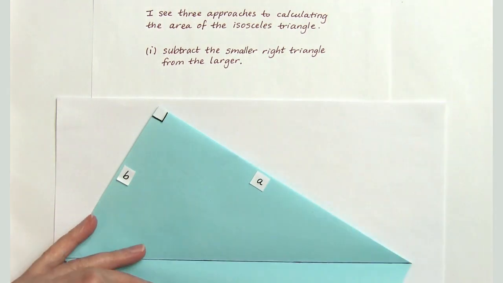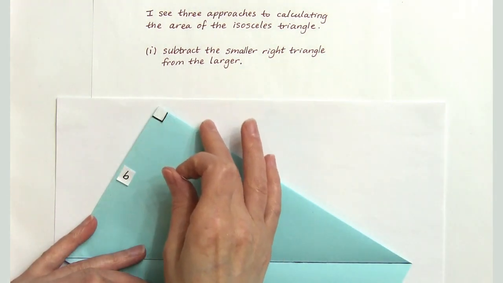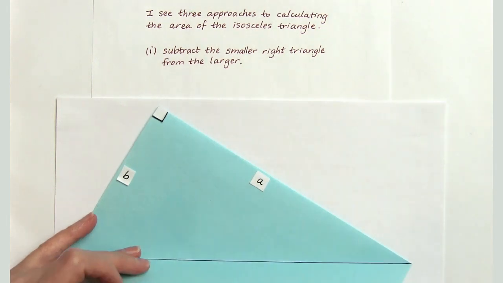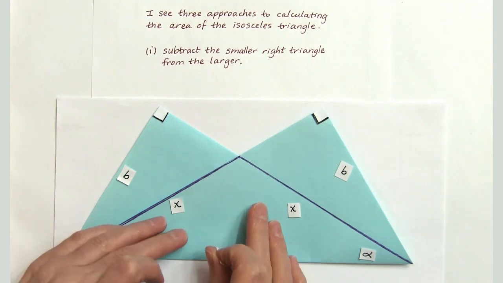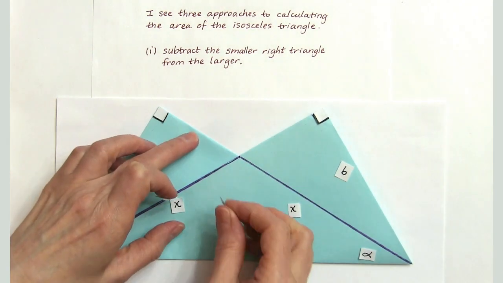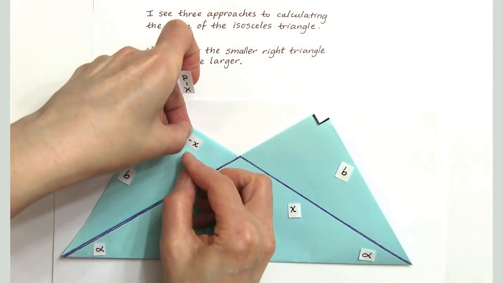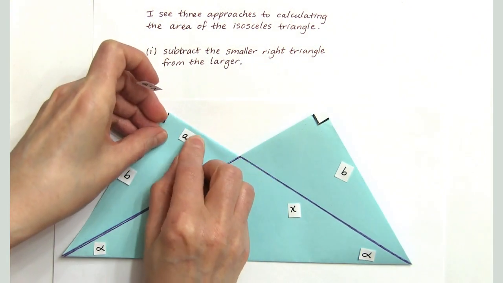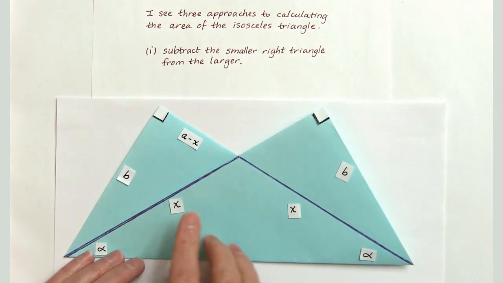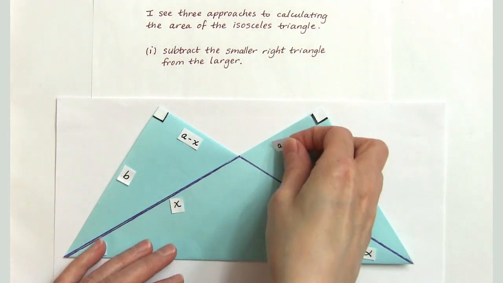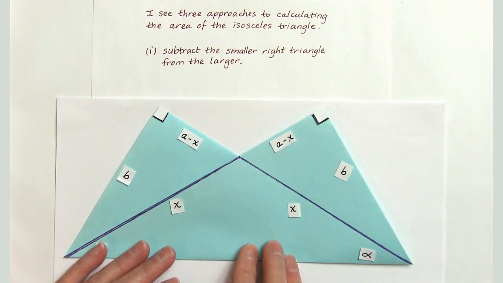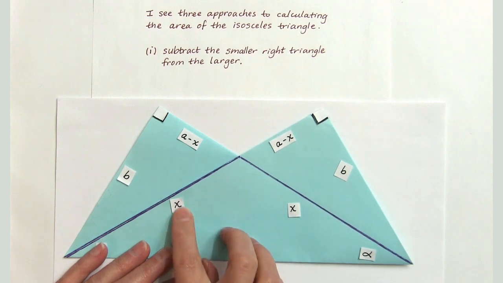Now remembering that this longer edge of my original rectangle is of length A, that when I flipped this triangle up over and I found this, I'm calling it x, what's left over here is what's left after you take x away from A, and same over here. So this is A minus x, whatever x is.